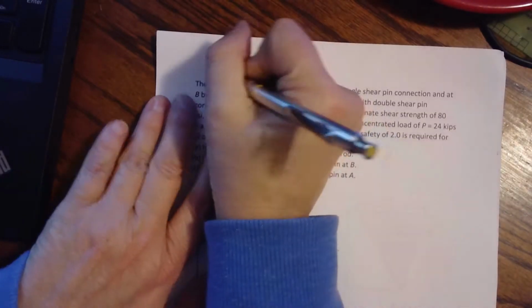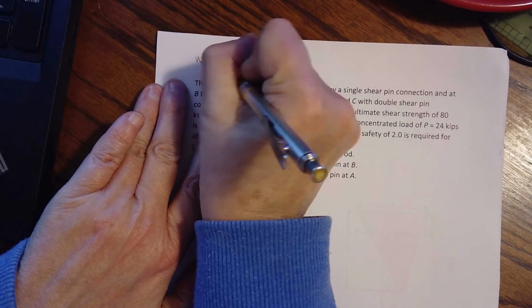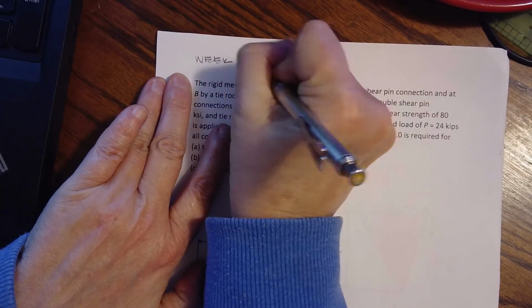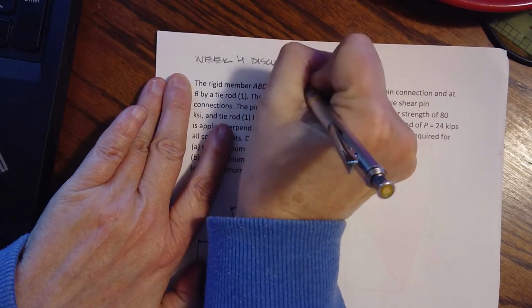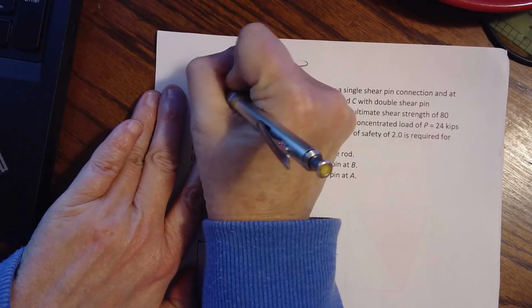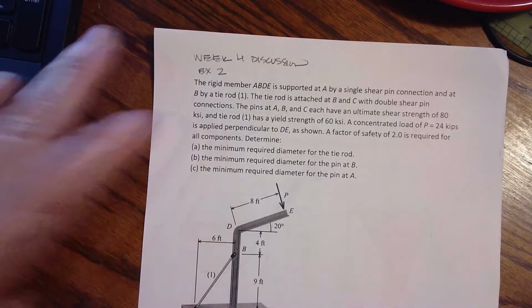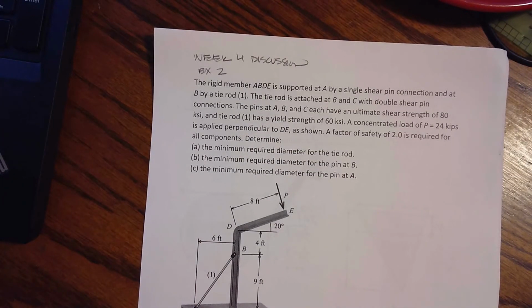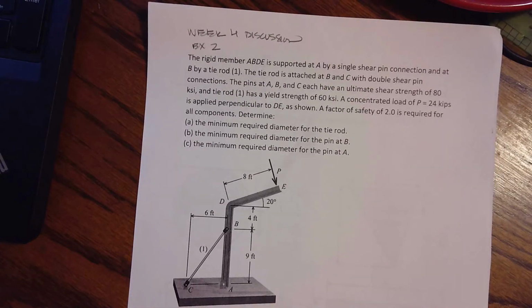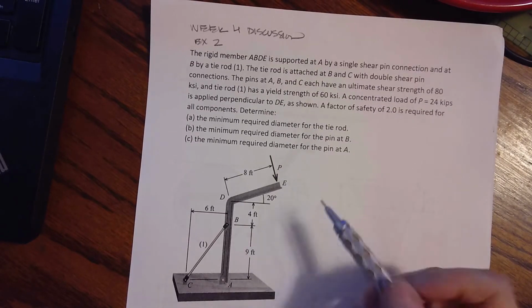Okay, so this is our week 4 discussion. And this is example number 2, or page 2, whatever you want to call it. In this one, we're going to start putting everything together.